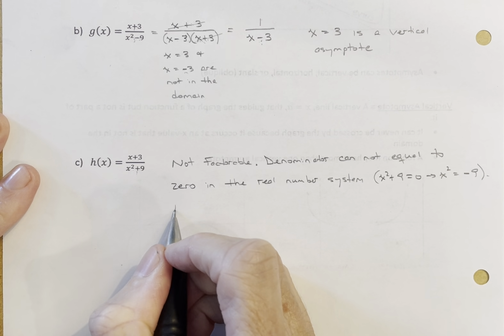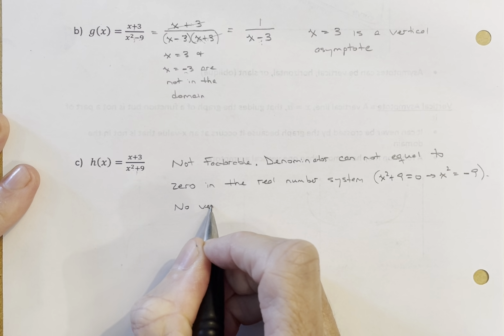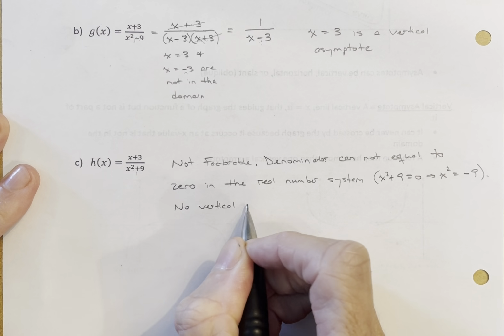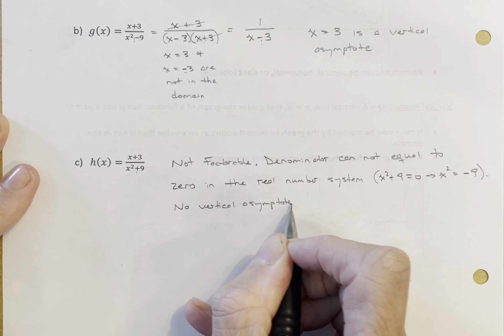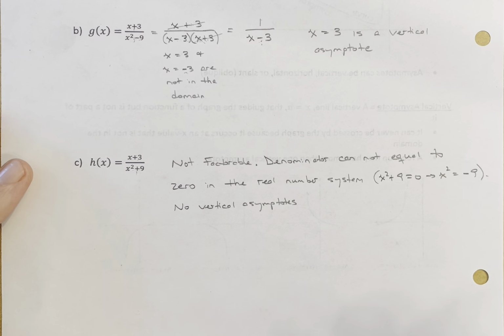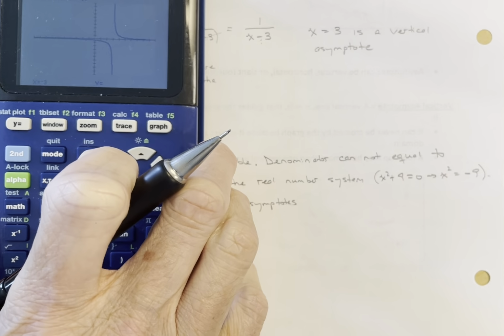So this tells me I have no vertical asymptotes. Okay, nothing. No vertical asymptotes. Let's look at the graph.